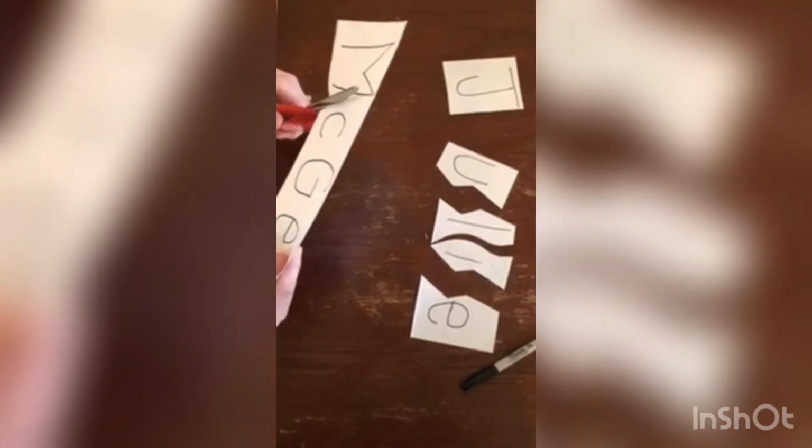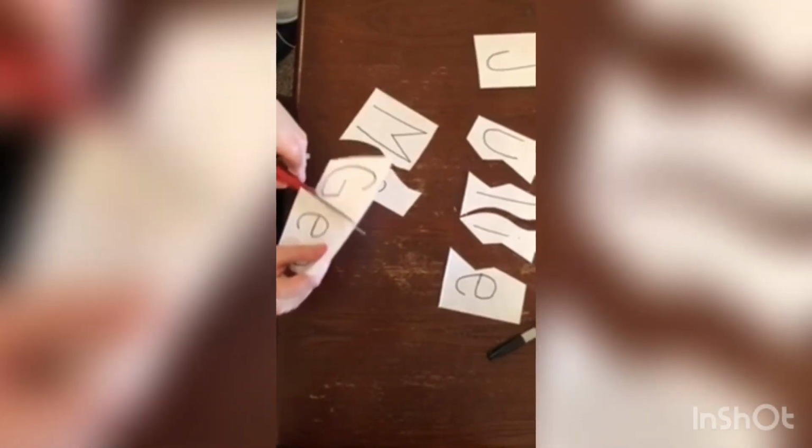Now you take your last name and do the same exact thing. Again, you can get creative with the way that you're cutting it.